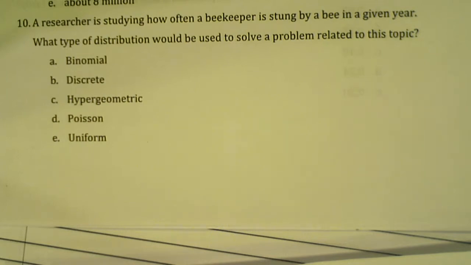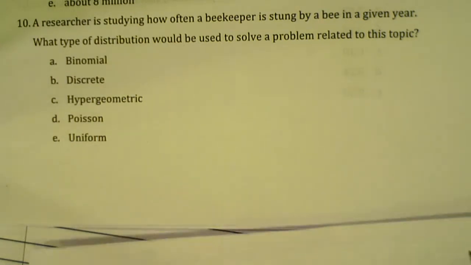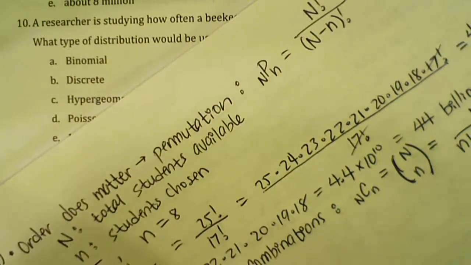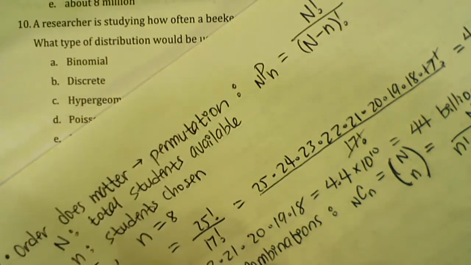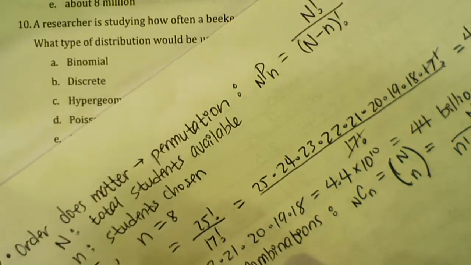So for this one, it would actually be the Poisson distribution. And that is because of the definition of Poisson, I'm going to put it here, for number 10. So it would be Poisson, great.